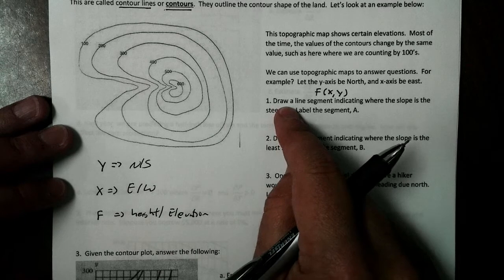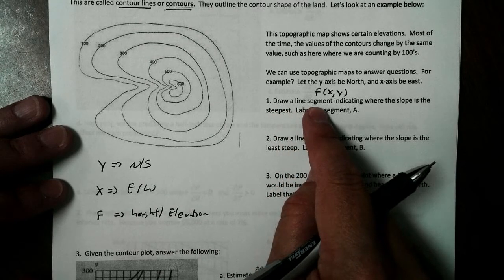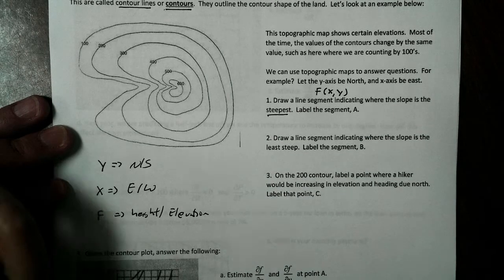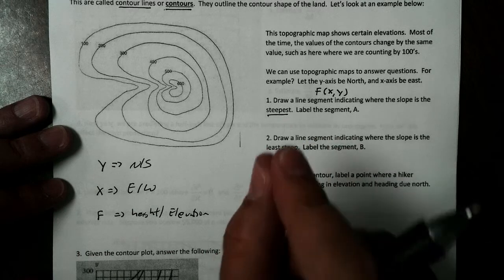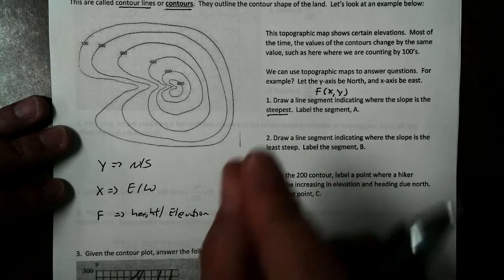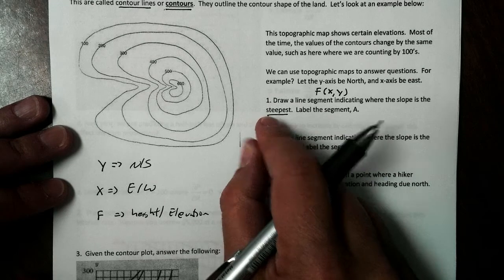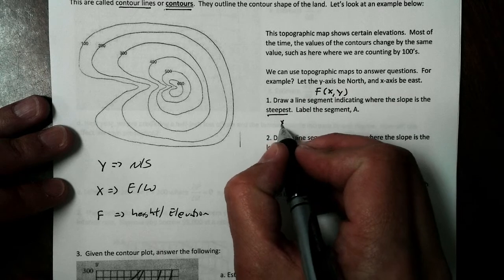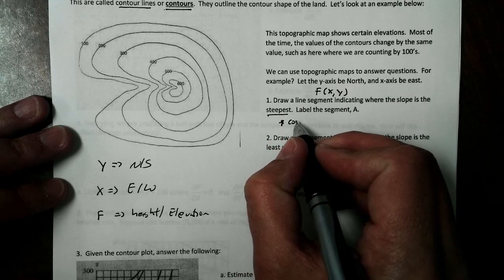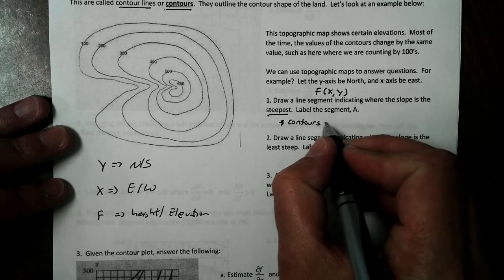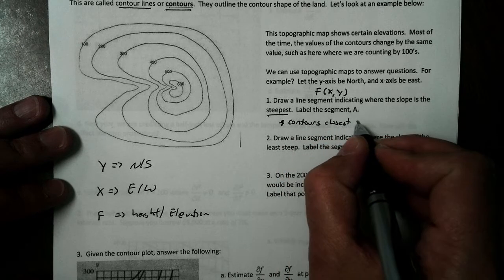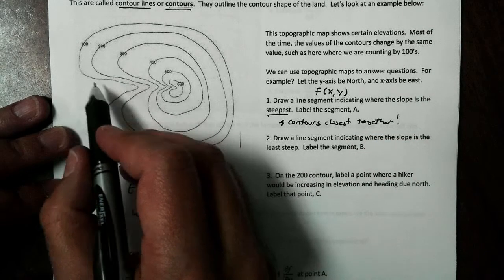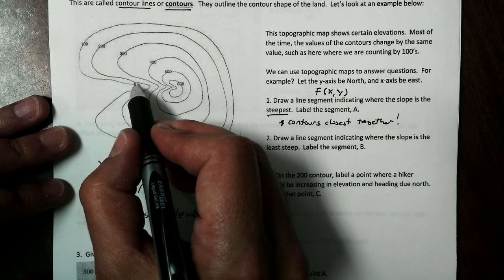The first question asks us to draw a line segment indicating where the slope is the steepest. When we're thinking steepest, we're thinking where the elevation itself is changing the fastest, the quickest. So we're looking for a very steep slope. Hopefully we realize that the contours would be closest together. Where the contours are closest together, that is where we have the steepest rate of change. So I look at the graph, and this looks pretty steep here.